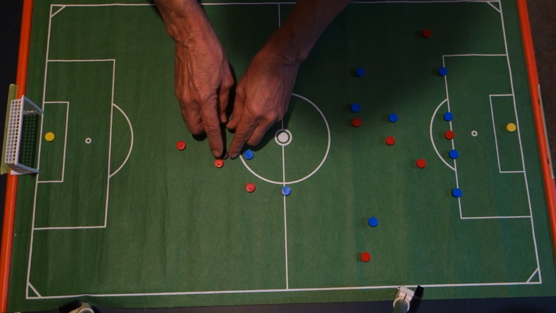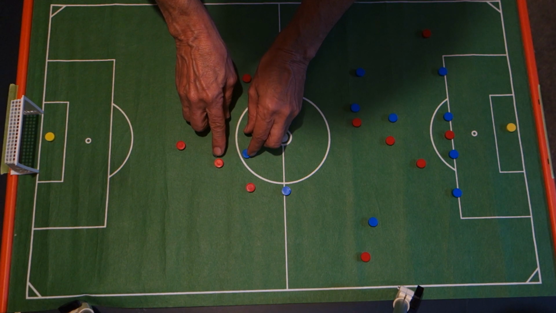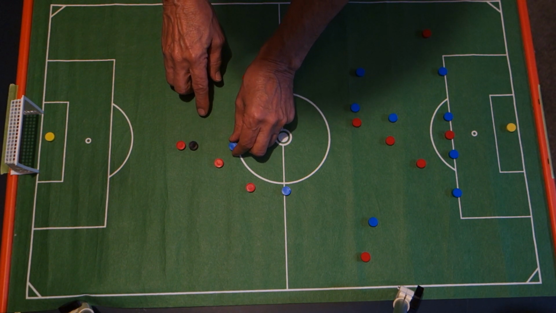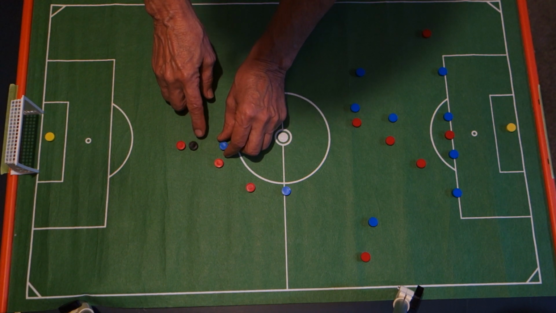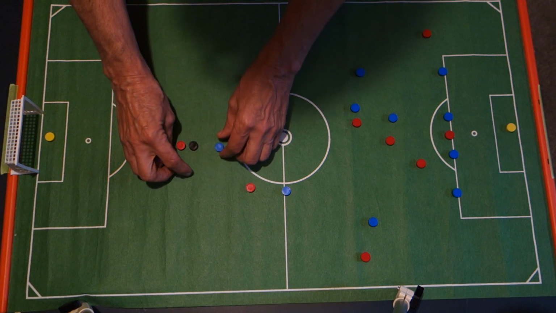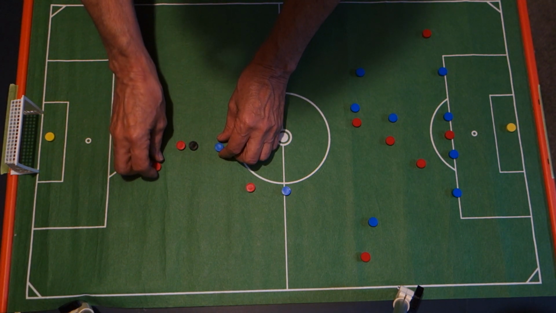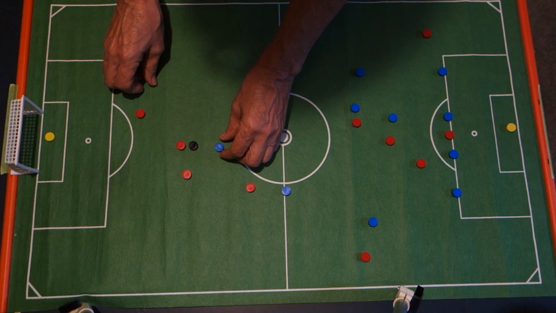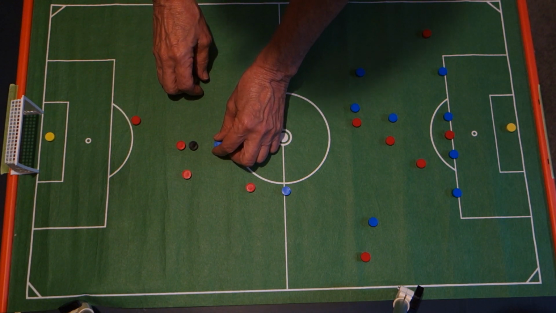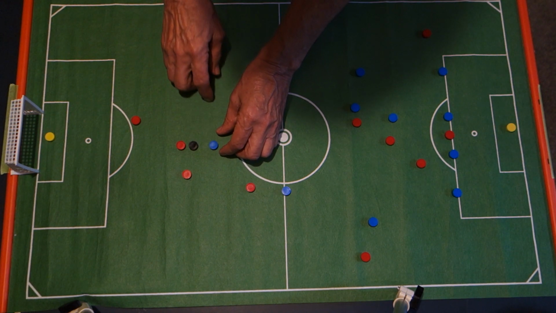And then if we turn and drop back to here, we're okay until this pressing player makes the run, and then this player would have to be the last man back, or it could be this player. But the player on the ball should always have a drop to relieve the pressure from here.